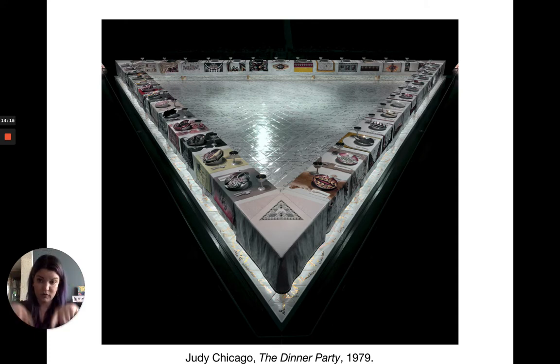The inverted triangle has been a symbol of women throughout history and prehistory. 13 is a significant number because there are traditionally 13 women in a coven, and so there are 39 place settings because there's 13 on each side. So everything is very intentionally done here.